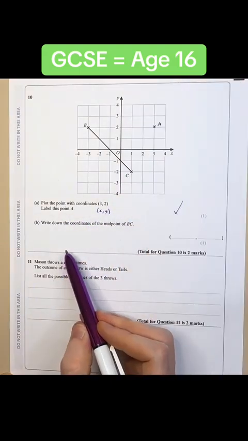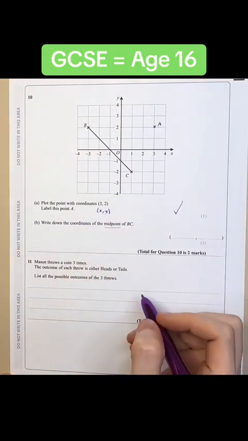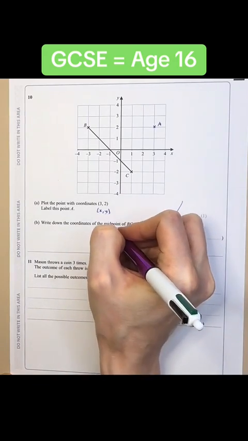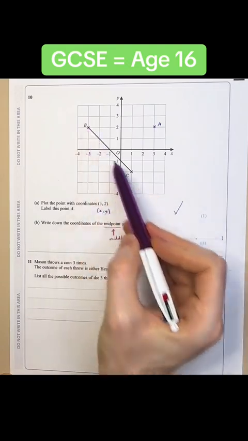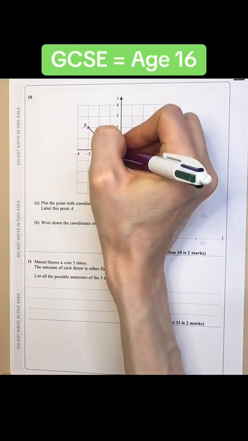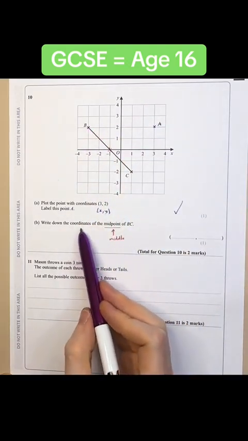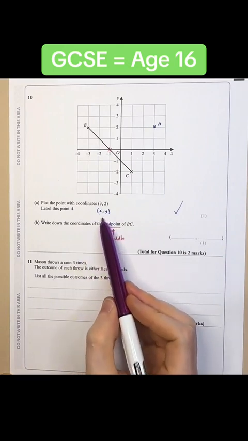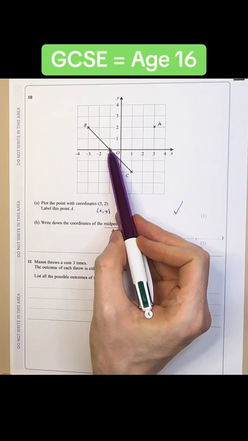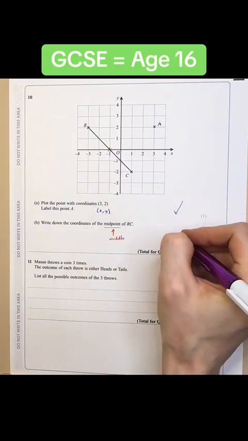Write down the coordinates of the midpoint of BC. Well, the midpoint is what's in the middle. So looking at our line BC, I can see here in the middle, there's our midpoint. As we want it as a coordinate, we know a coordinate is always x, y. Hence, in the x, it's gone -1 in the x, and it's gone nowhere in the y. Hence, it's -1, 0.